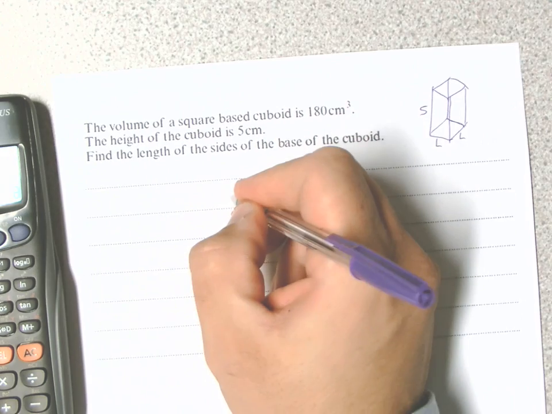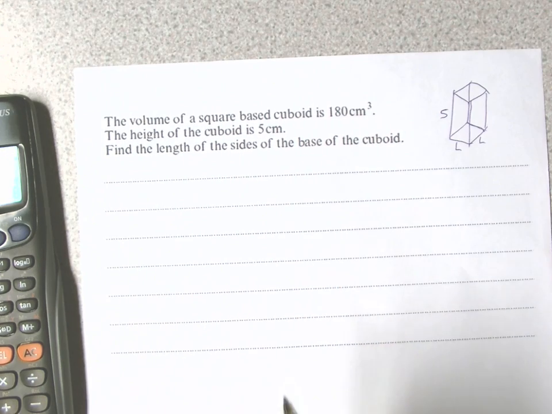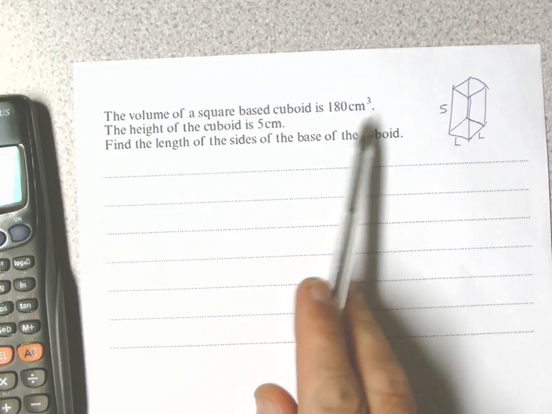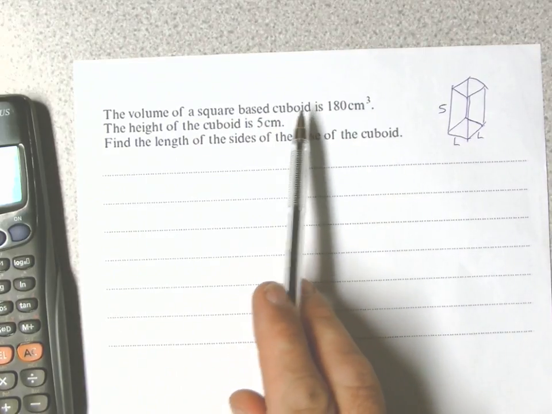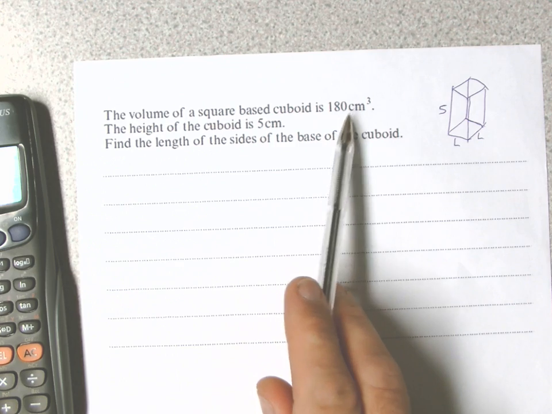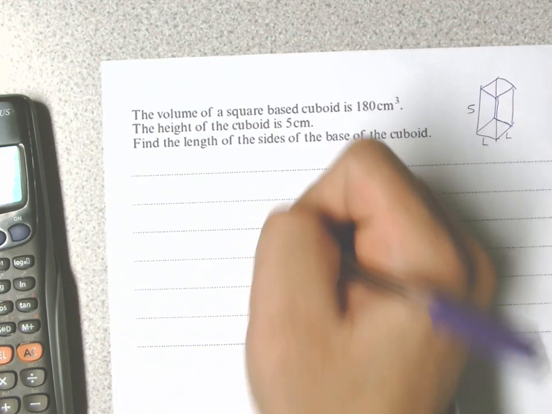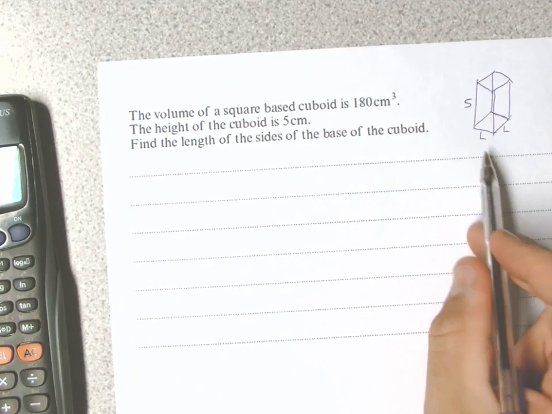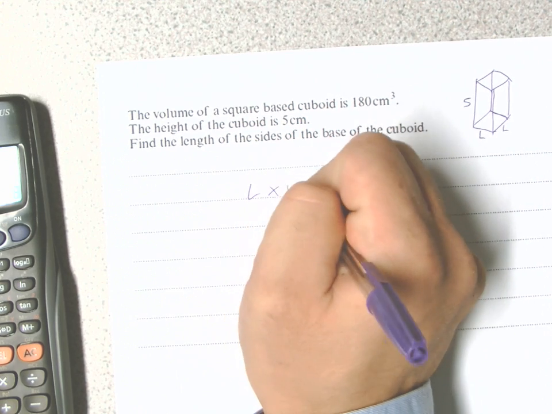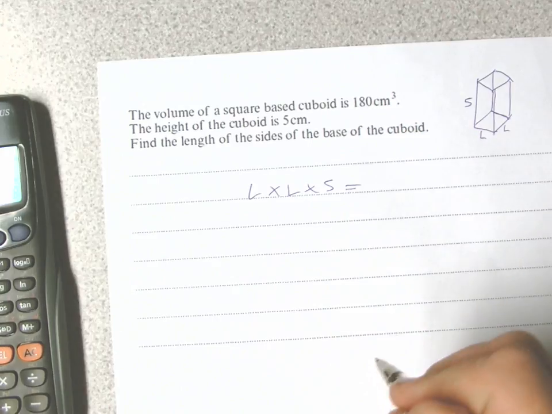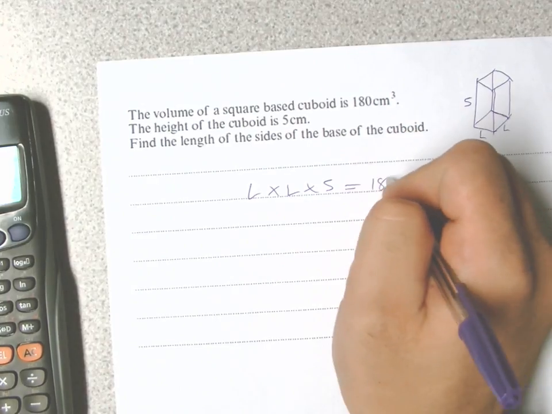Now, when I'm working with volume, we know the formula for a cuboid, and we also know the answer to this one, so we can do the same thing as last time. Length times width times the height: L times L times 5 equals 180.